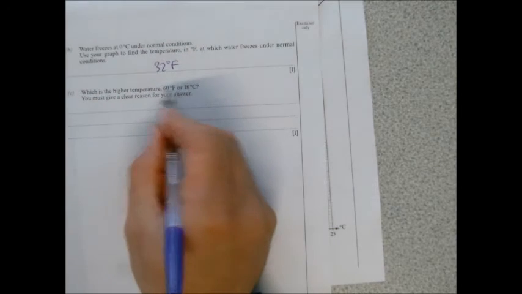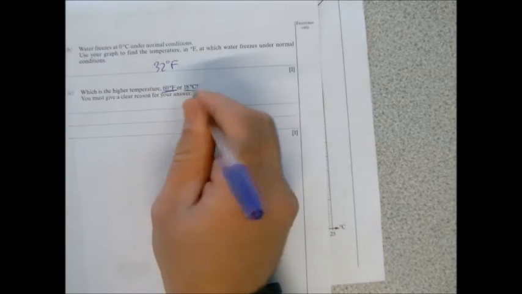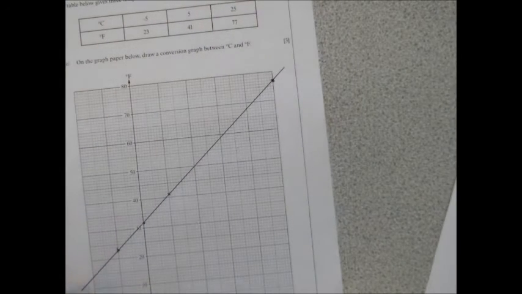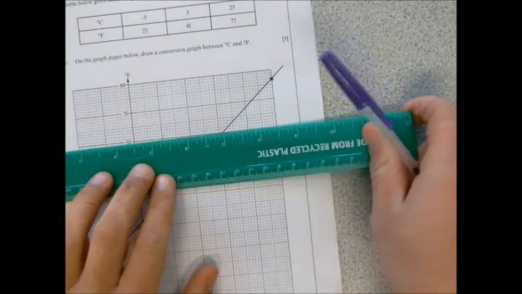Part C then, it says, which is the higher temperature, 60 degrees Fahrenheit or 18 degrees Celsius? You must give a reason for your answer. What I would do is have a look at what 60 degrees Fahrenheit is on my graph.